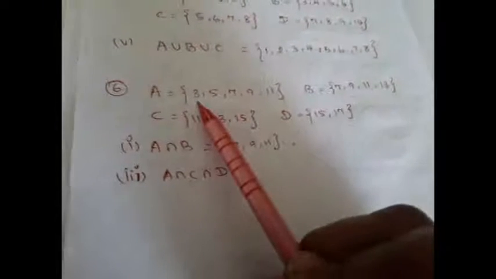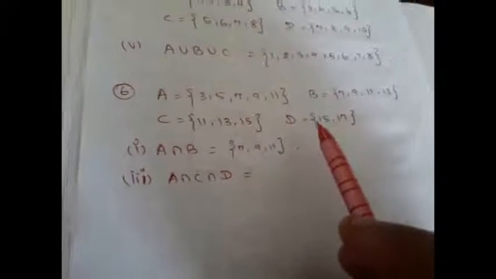If we check, 3 is not available in C and D, 5 is not available in C and D, 7 is not available in C and D, 9 is not available in C and D, 11 is available in C but not in D. When we find the intersection of 3 sets, it should be available in all the 3 sets, but it is not there. Therefore, the answer will be null set.